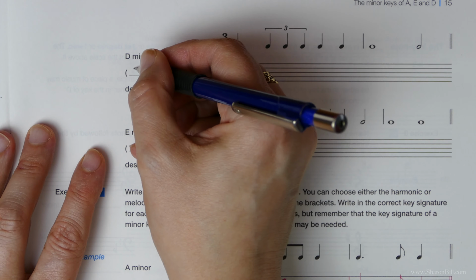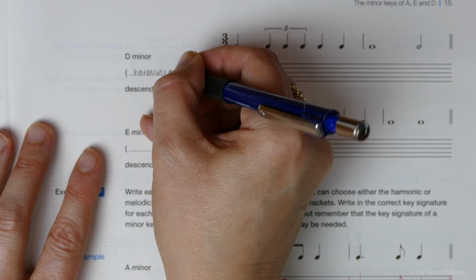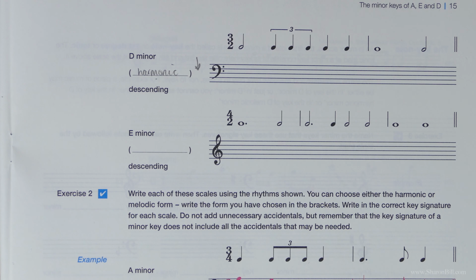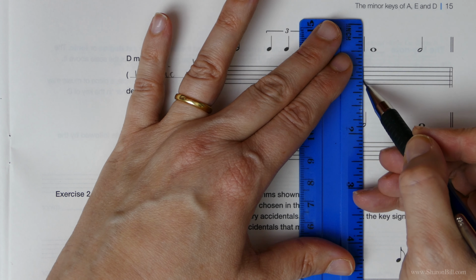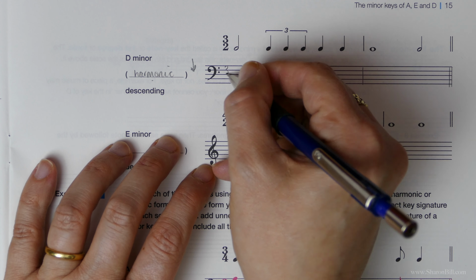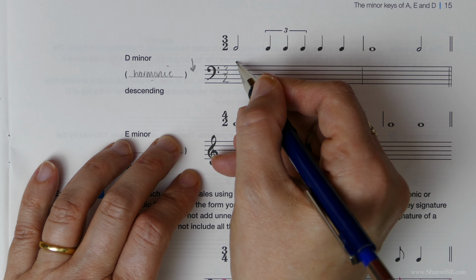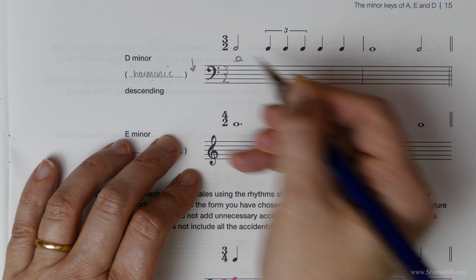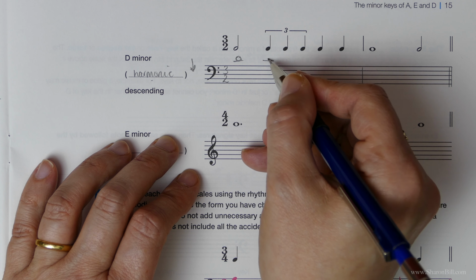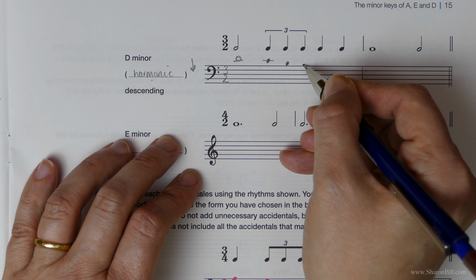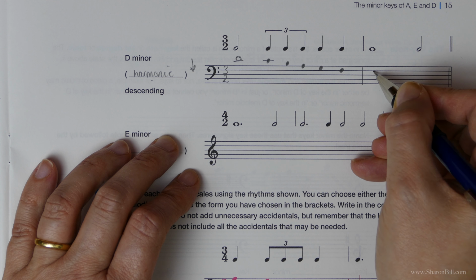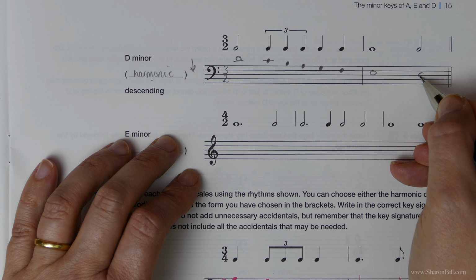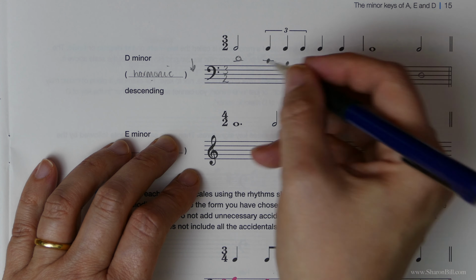Let's turn over the page and try this next one. So this time it's going to be D minor in harmonic minor form, but we're descending this time. Keep your bar lines aligned so you don't get lost. We're in the bass clef, so I'm going to start here on this D above middle C. Space, line, space, line, keep coming in step, and we should end up on D. Good boys deserve, that's correct.